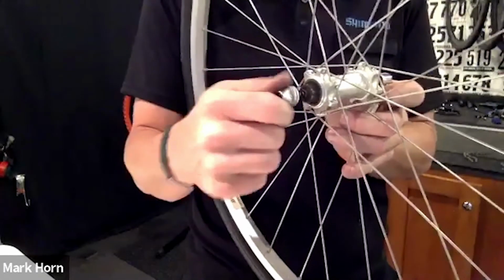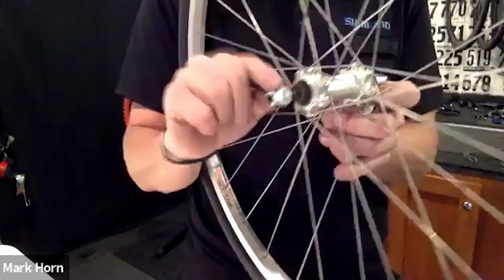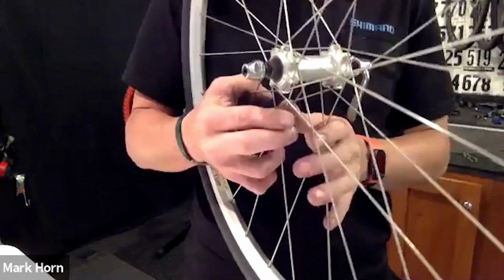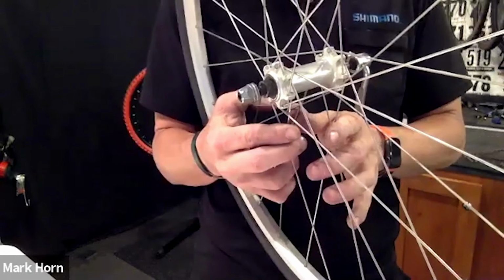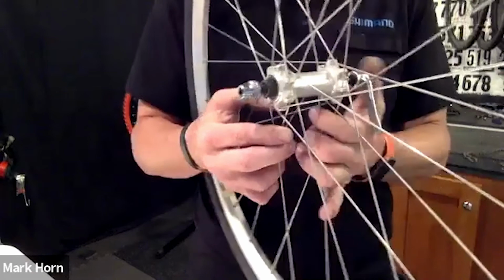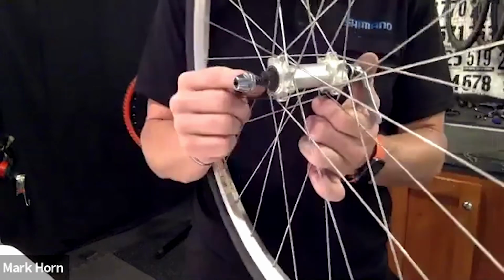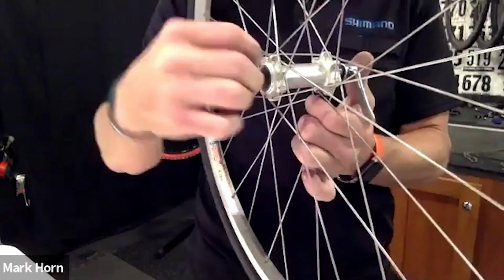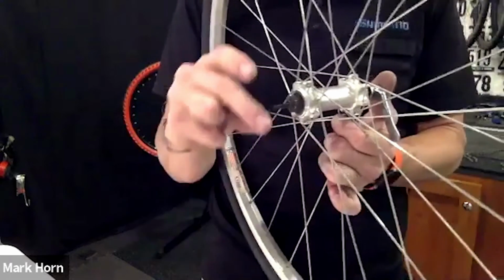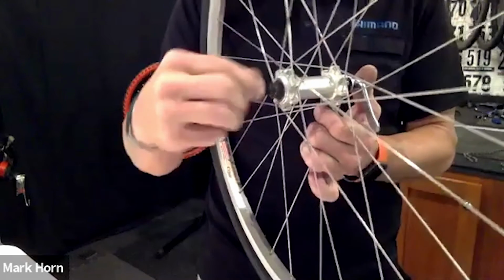And then when you put that wheel in your bike, now this axle is thicker than this axle over here, so your wheel will sit cockeyed in your fork or in your rear dropout. That's just because that spring is now adding material to your axle. So it's very important, if you take your skewer apart, to make sure that spring goes on properly.